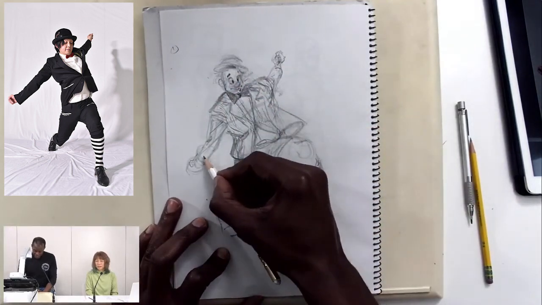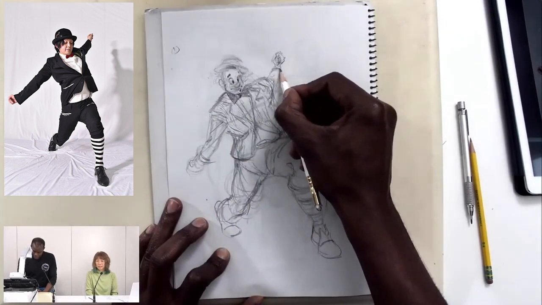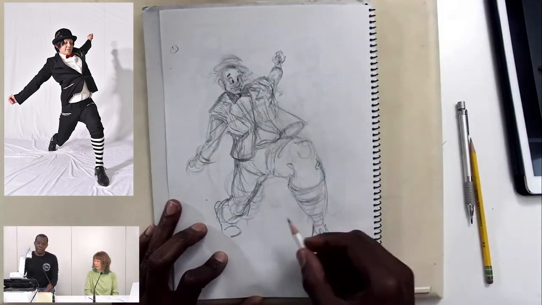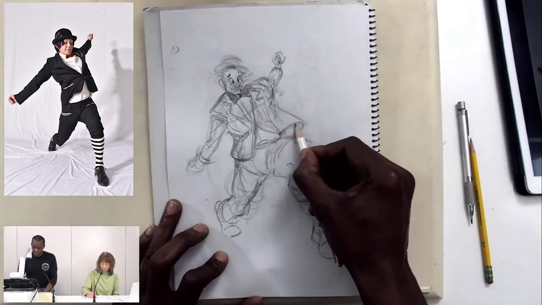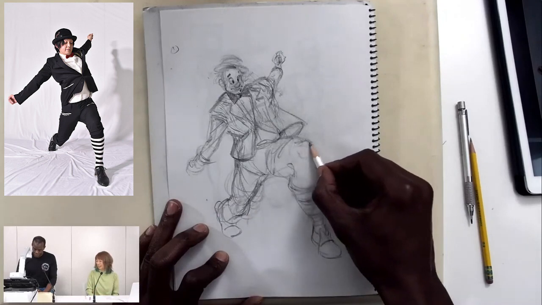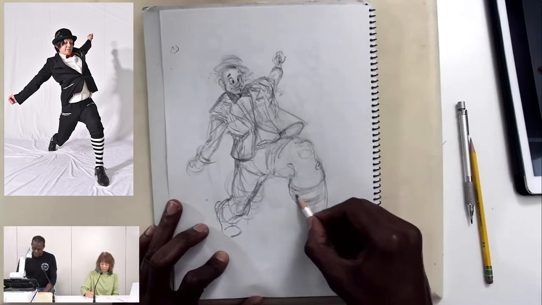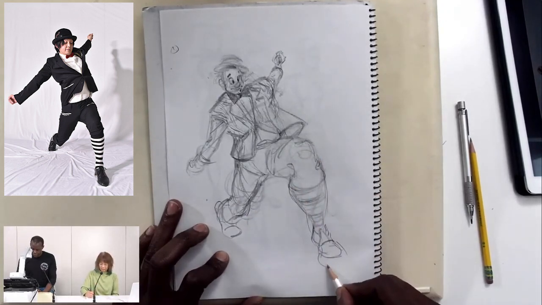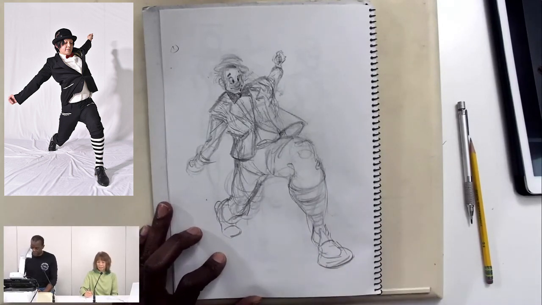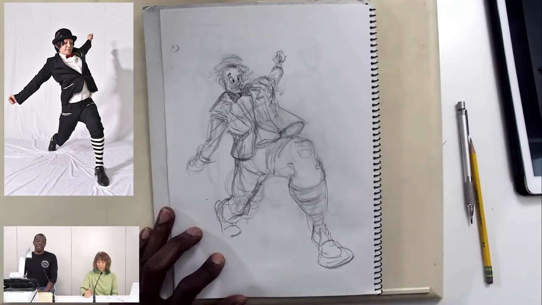Okay. So again, this is not the best drawing in the world, but I'm exaggerating as much as possible in the things that I wanted to see, which was this knee thrusting, this leg thrusting forward. Actually, I should make this foot bigger. There we go. That's even better, right? Because he's coming out. I mean, yeah, that's the whole point.